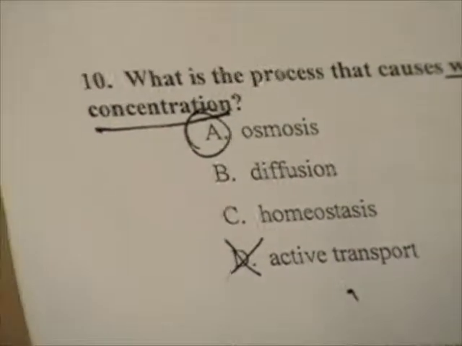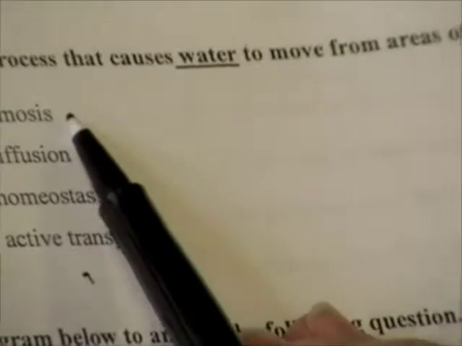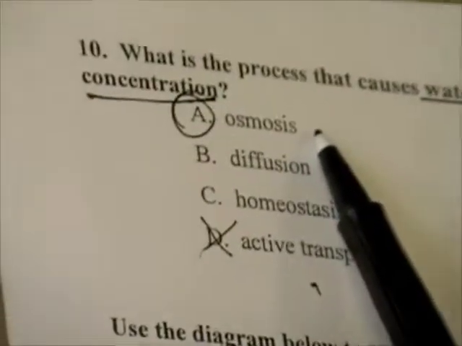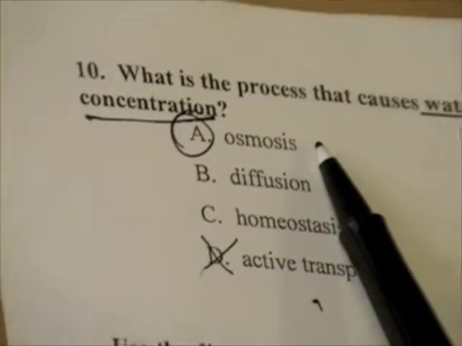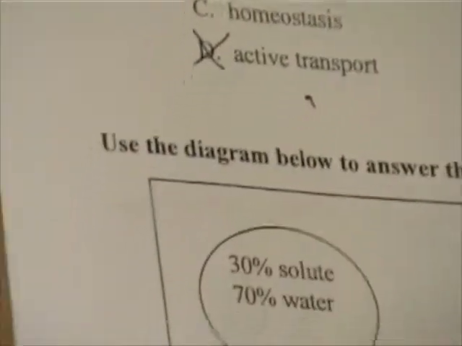I'm going to say that A is the best answer because osmosis is diffusion of water from areas of high concentration to areas of low concentration. That is the definition. We'll choose answer A. Question 11.